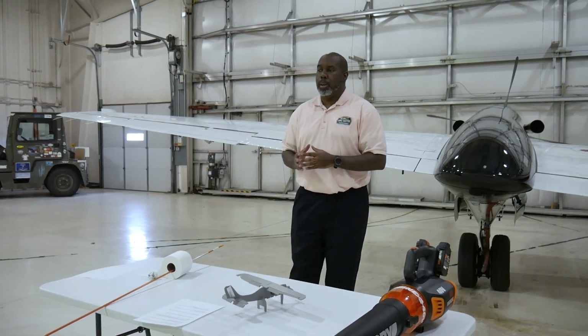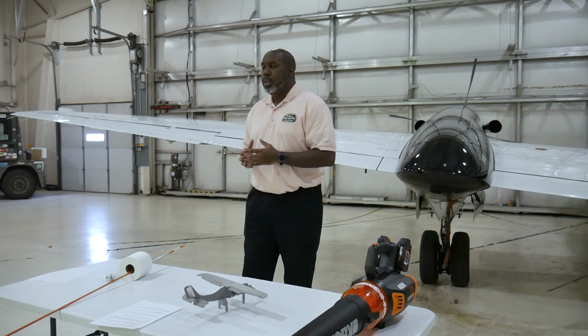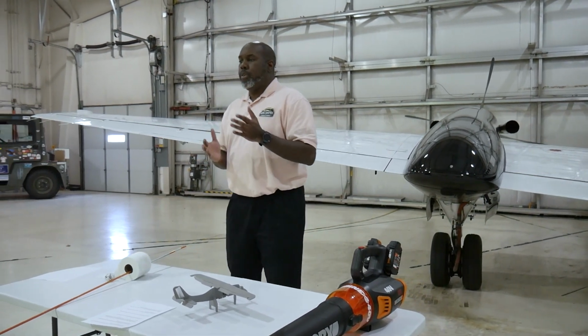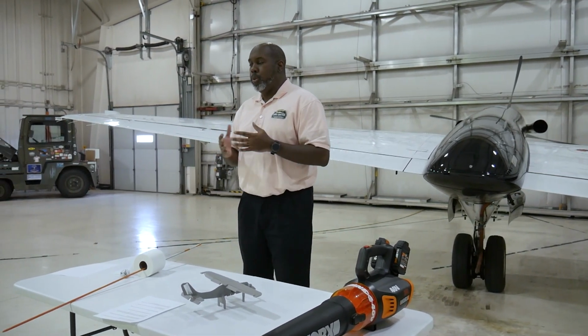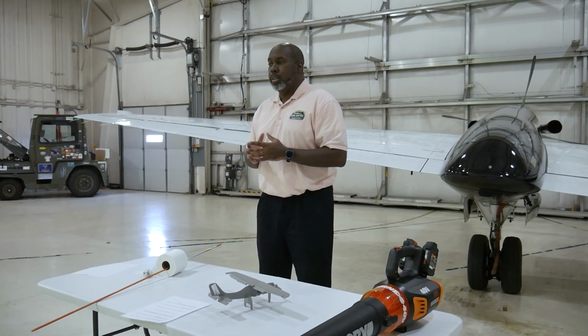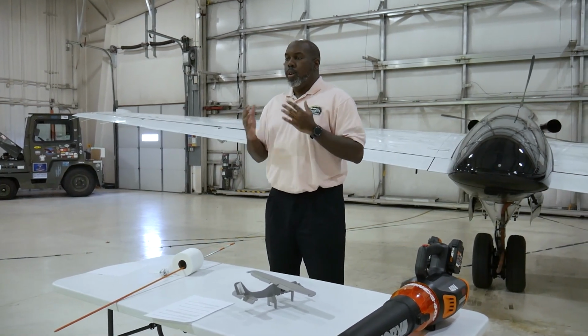Now, lift. Lift is probably one of the most important things that happens with an airplane. What creates lift? Well, anytime you have airflow over the wing or the airfoil, okay, you're decreasing the pressure. When the pressure decreases on the wing, that's creating lift because you have more pressure underneath. Let me demonstrate something to you real quick.